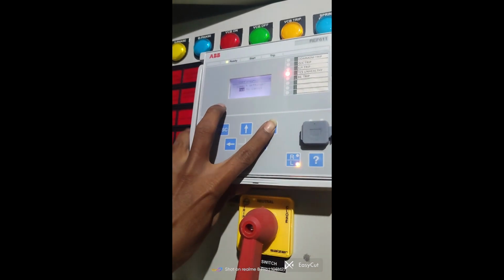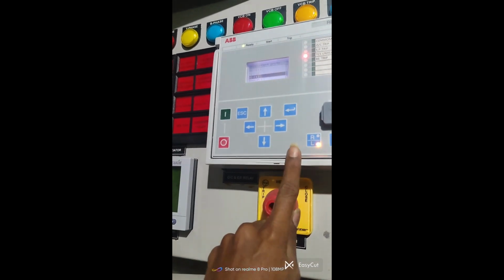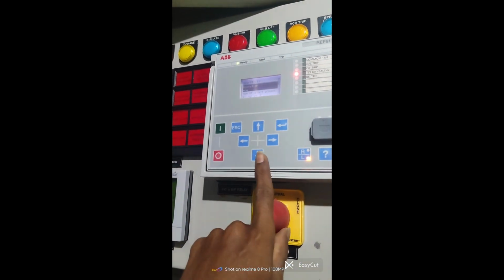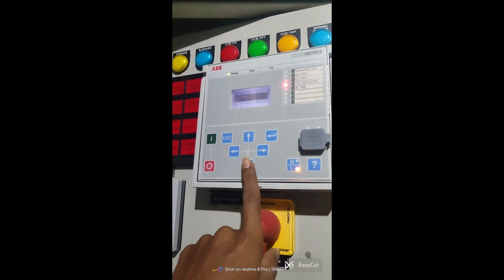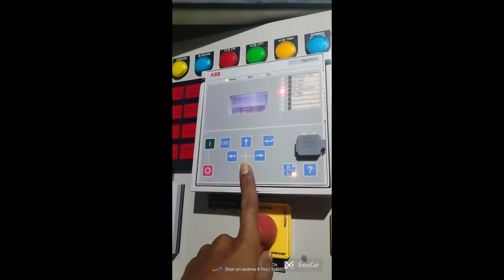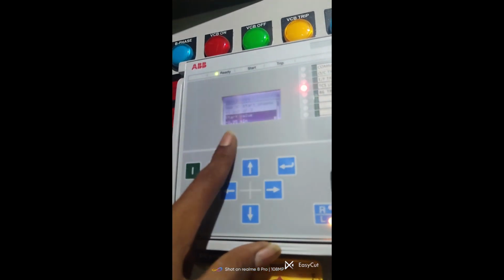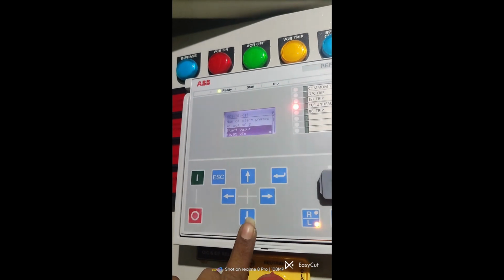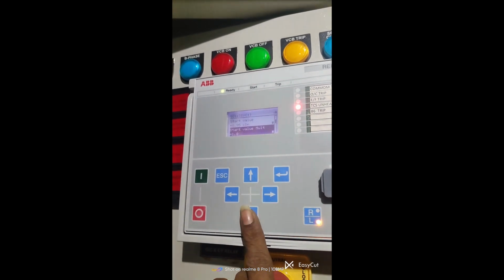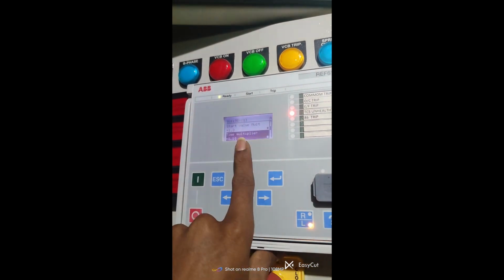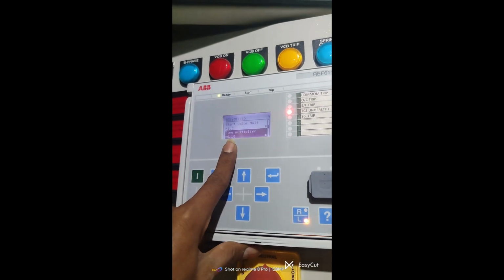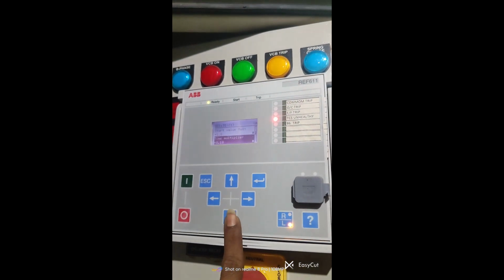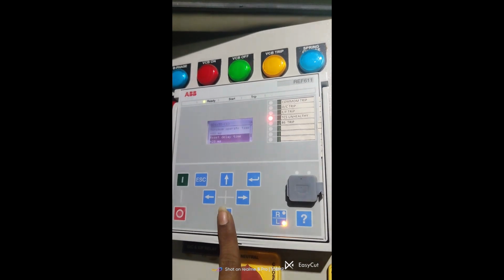The settings are given by the starting current, 0.95 into IN, the starting set current, and time multiplier 0.10 seconds. Curve: IEC normal inverse curve.